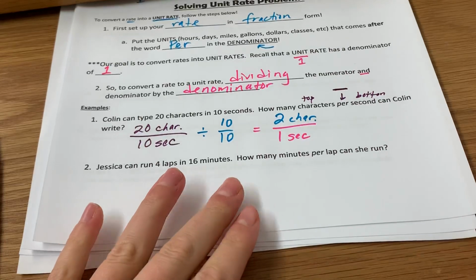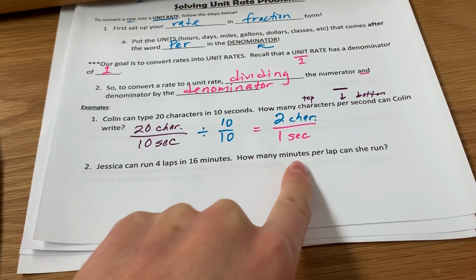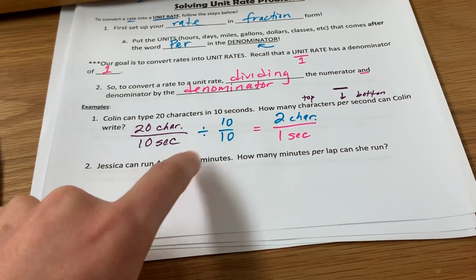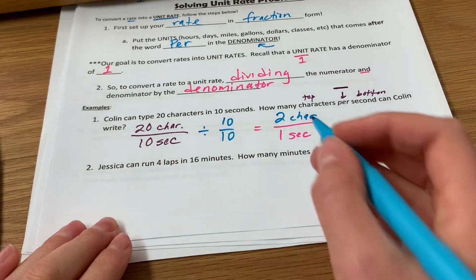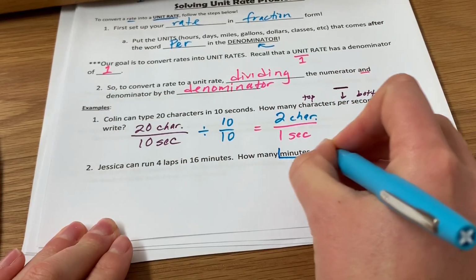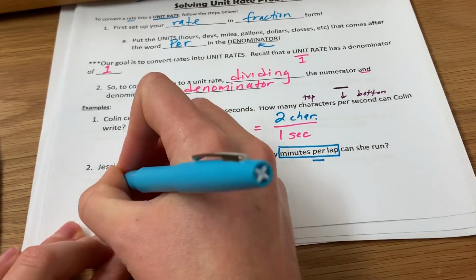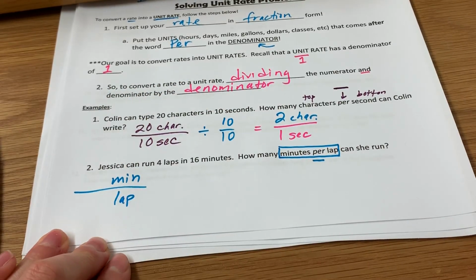Let's take a look at another example where we have to be super careful of the order we're given the information and the question that we're being asked. Jessica can run 4 laps in 16 minutes. Okay, so 4 laps around a track in 16 minutes. It says how many minutes per lap? Minutes per fraction bar lap. So right off the bat, I'm going to put minutes on top, laps on the bottom.